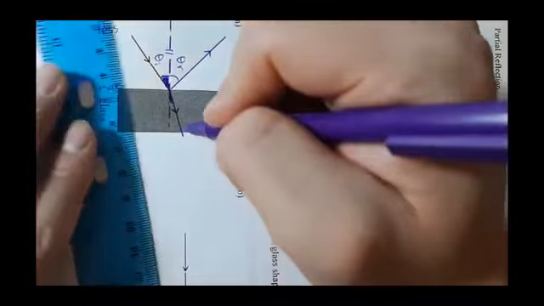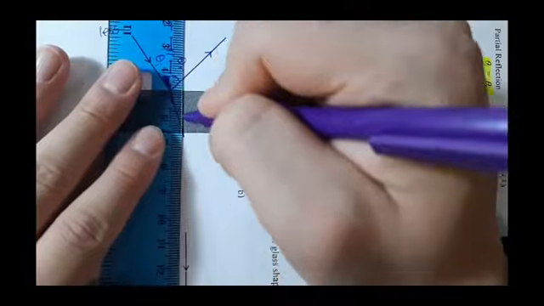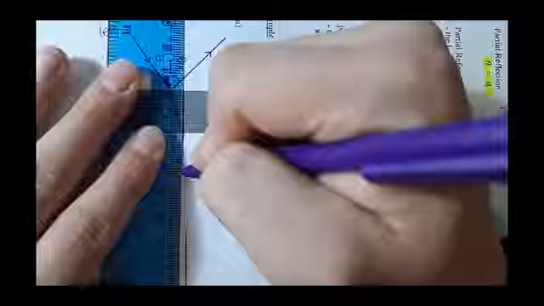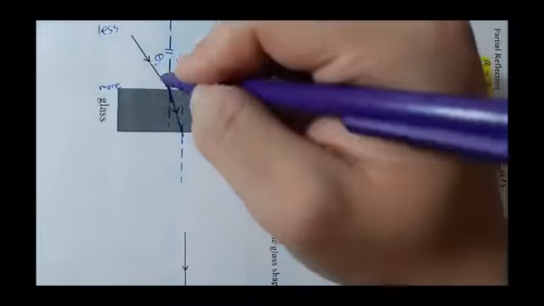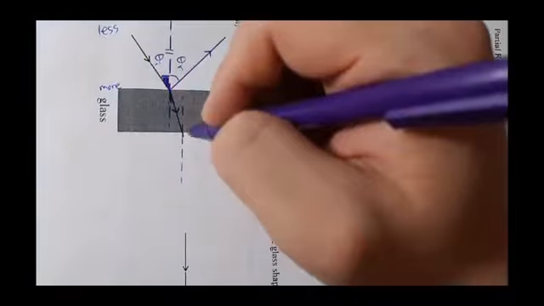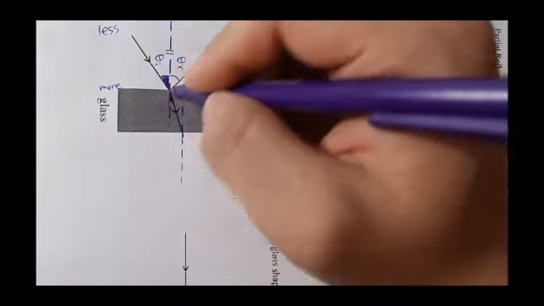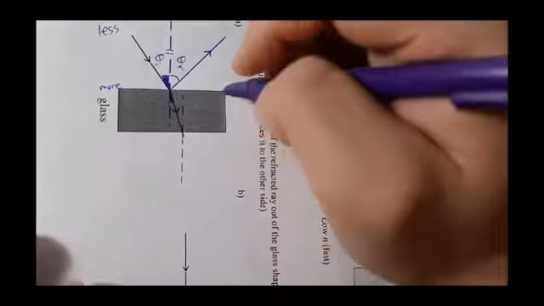Although I accidentally put a straight line over here, make sure you draw a normal line and know the fact that when it comes to refraction, it always goes towards one direction. If you go back, that's reflection. Have that in your mind.